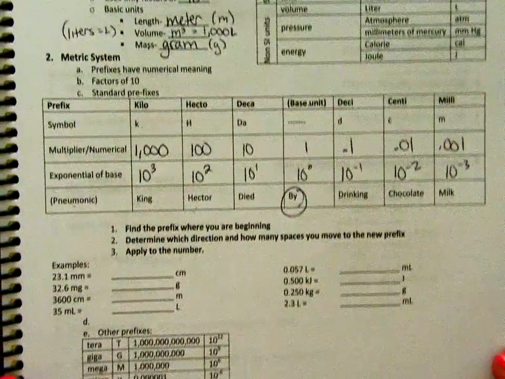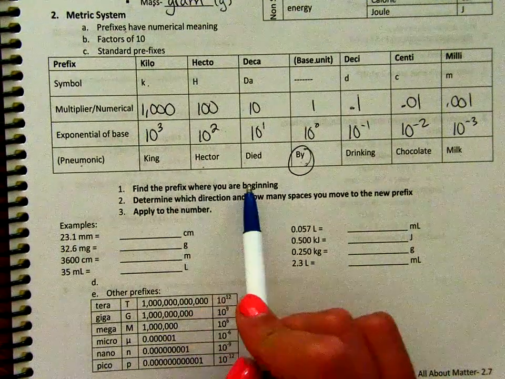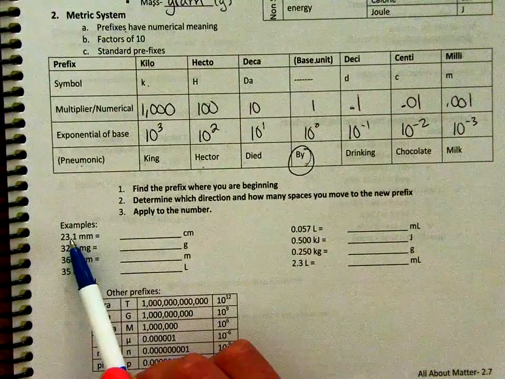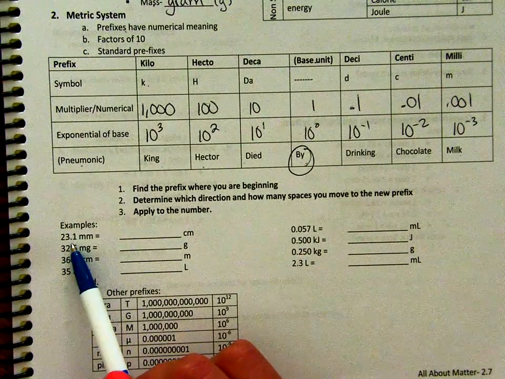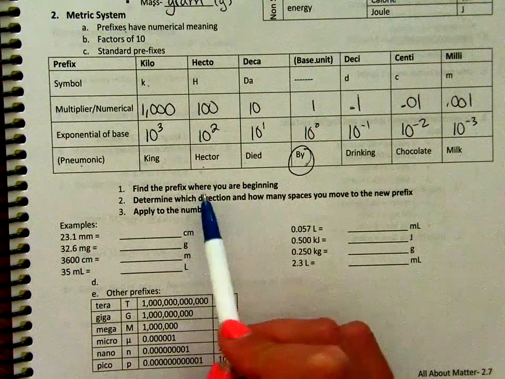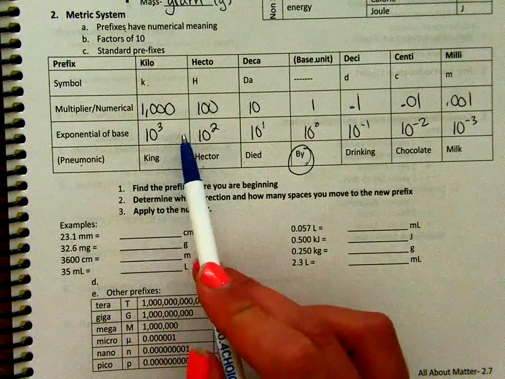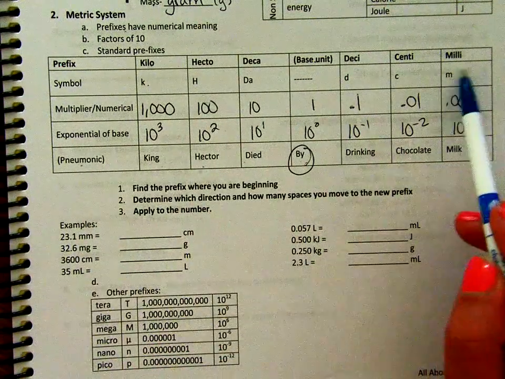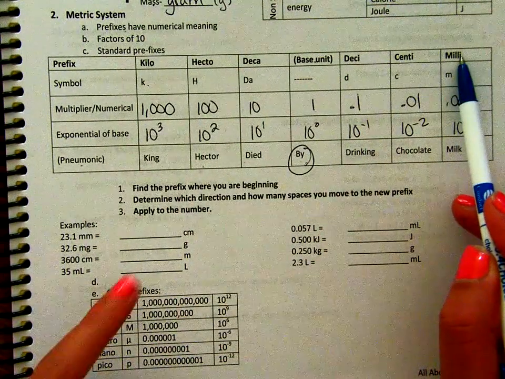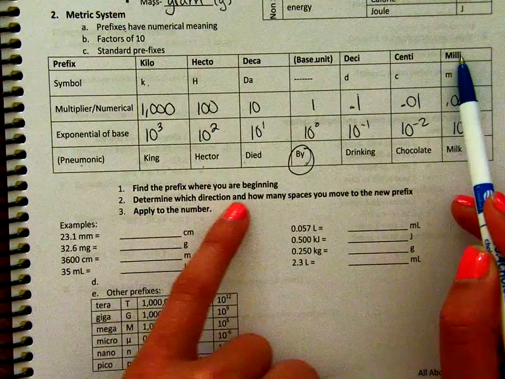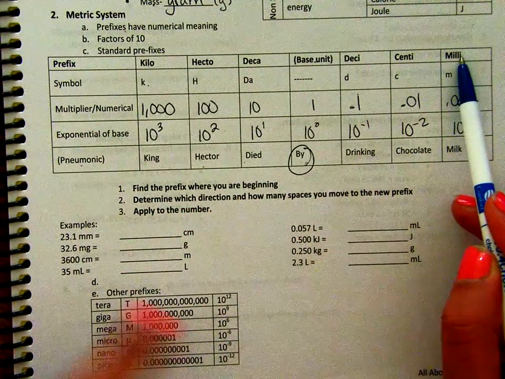So the first thing you're going to do is find the prefix where you're beginning. So if I say I have 23.1 millimeters and I have to convert that to centimeters, you have to find the prefix where you're beginning. So I'm going to go up to my chart up here. I'm going to find millimeters. That's where I'm beginning. And then I'm going to determine which direction and how many spaces you move to the new prefix.